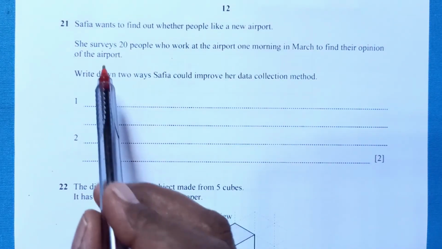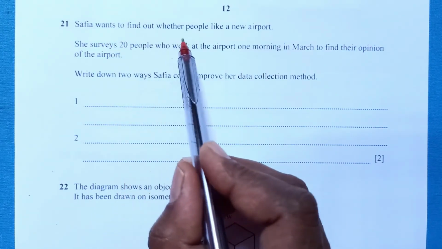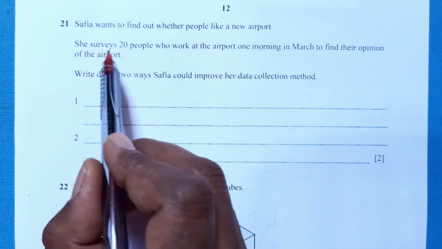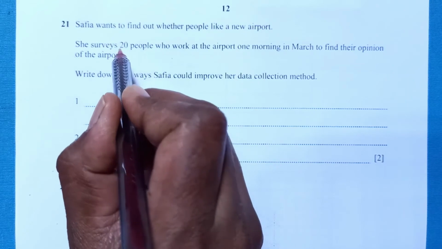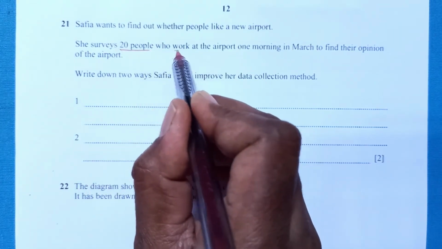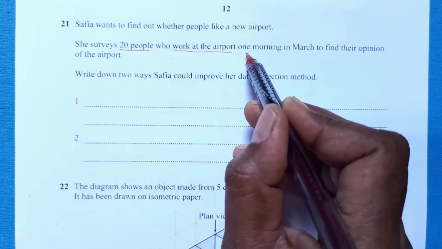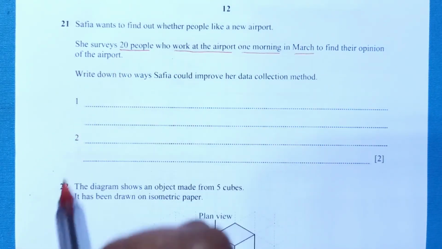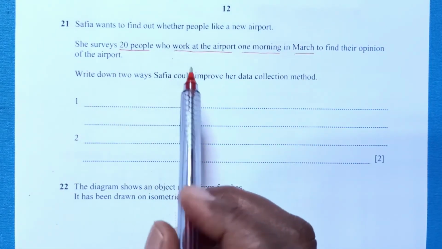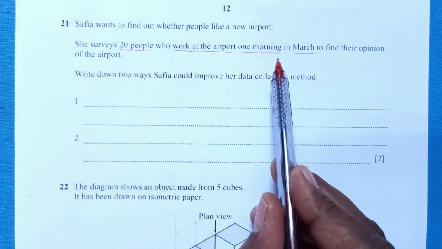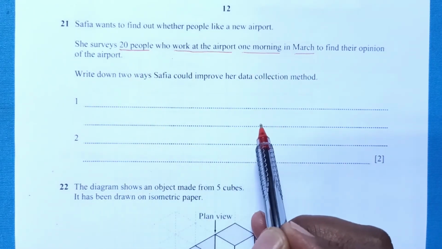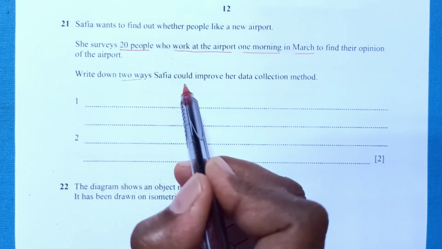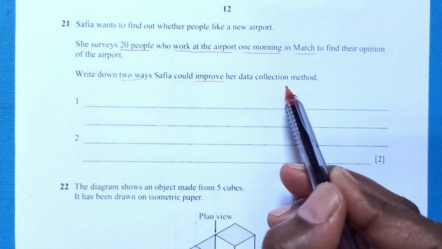Question 21. Safia wants to find out whether people like a new airport. She surveys 20 people. She surveyed 20 people who work at the airport one morning in March to find their opinion of the airport. You must always underline the keyword in these kinds of questions. That will help you to answer the question. The question is, write down 2 ways Safia could improve her data collection method.